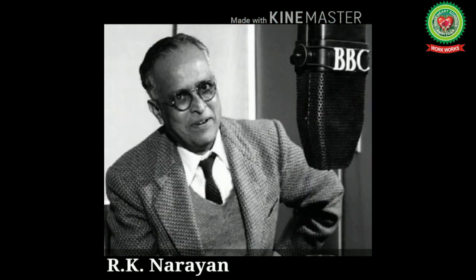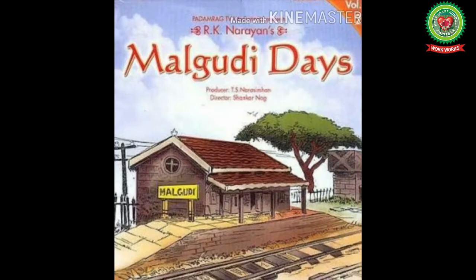Next one is R.K. Narayan. R.K. Narayan was an Indian writer most famous for his work Malgudi Days. It is a collection of 32 short stories set in a fictional town of Malgudi in south of India. A few of the stories in the book were included in the Malgudi Days television series. He was nominated for the Nobel Prize in Literature several times but never won the honor.